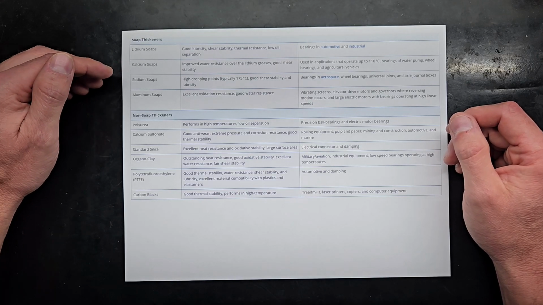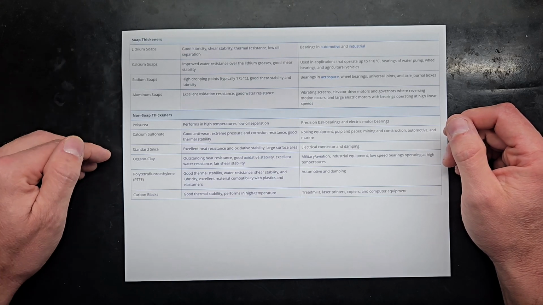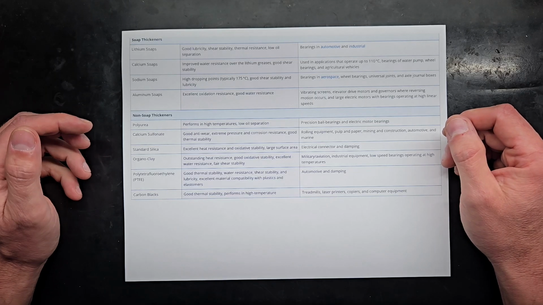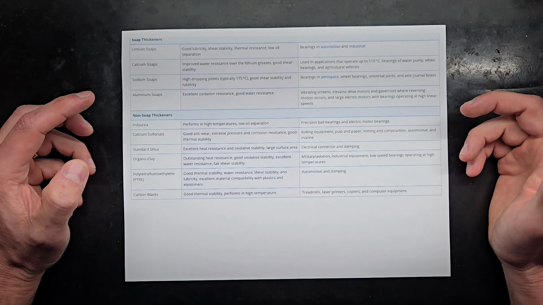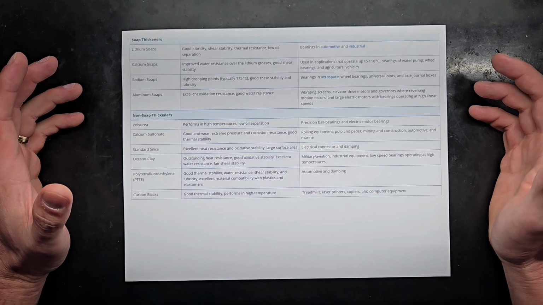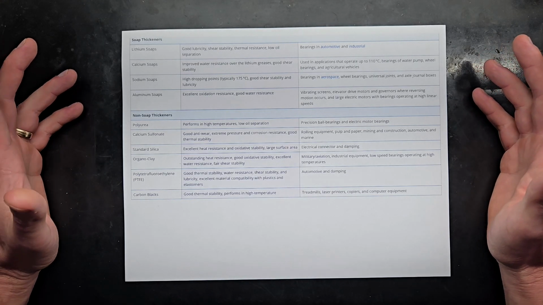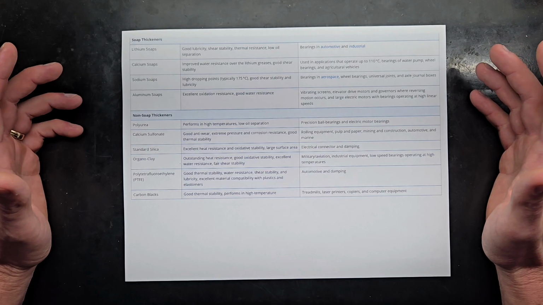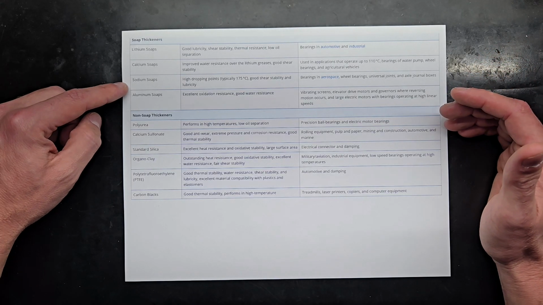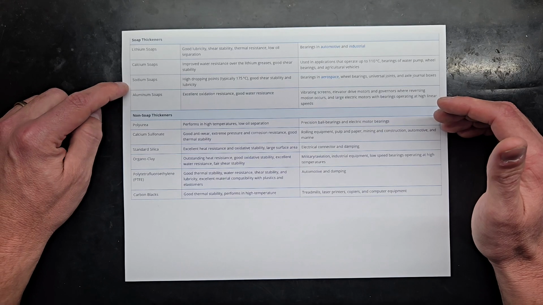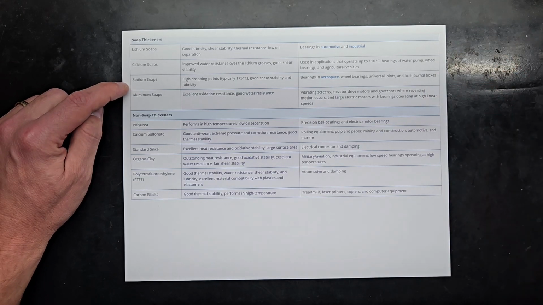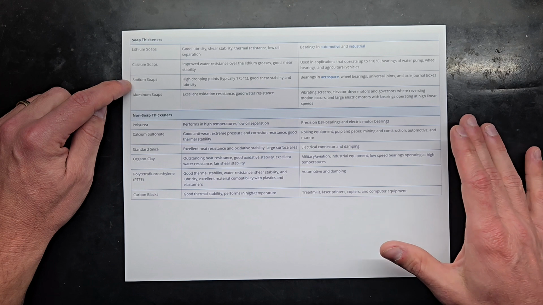Some thickener structures I know can have difficulties with some base oils. I have heard about them, but they're not something that's prominent in my brain right now. So I don't know, for example, a sodium thickened soap, what it doesn't react with or doesn't play well with.